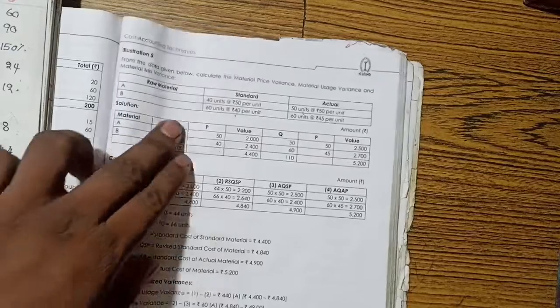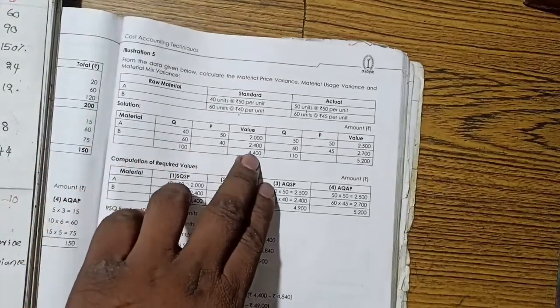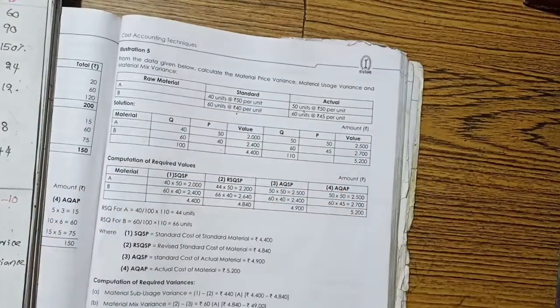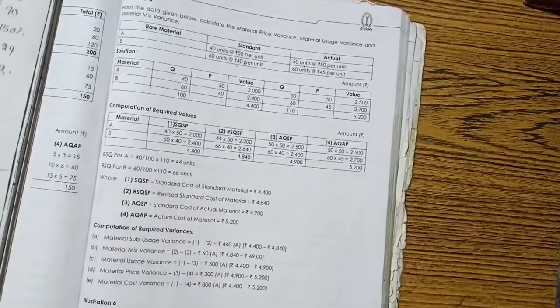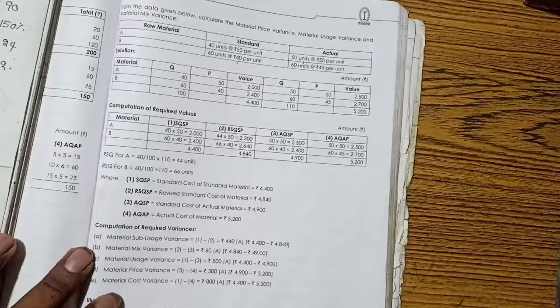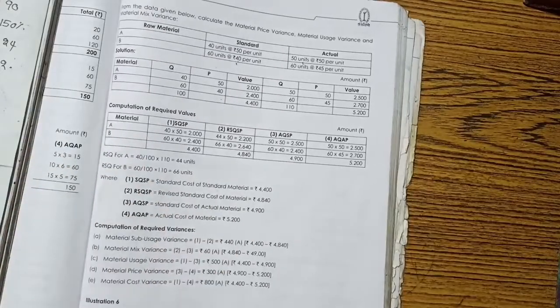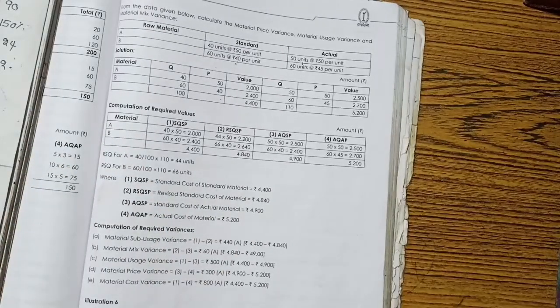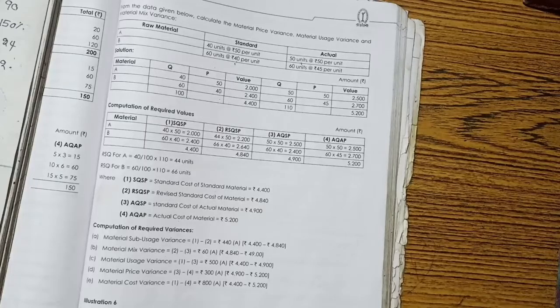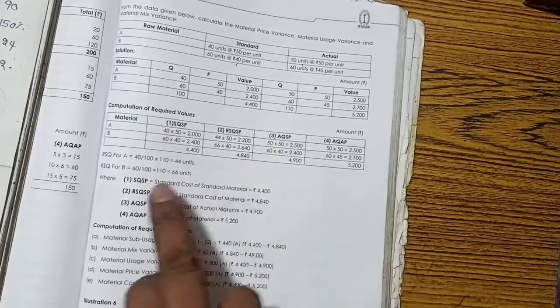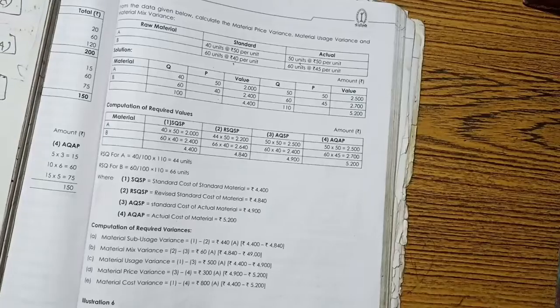A and B actual quantity price value, so first multiply. So computation for required value. So SQSP, standard cost of standard material is 4,400. Revised 4,840 and actual output cost, next AQSP. Third one is multiply.